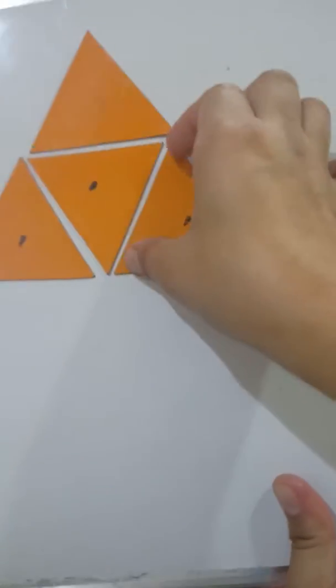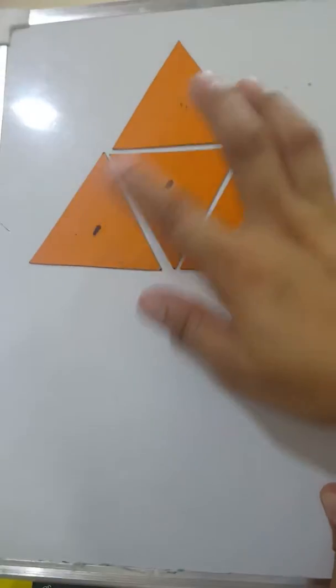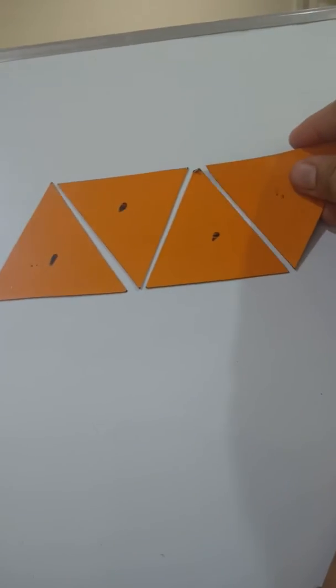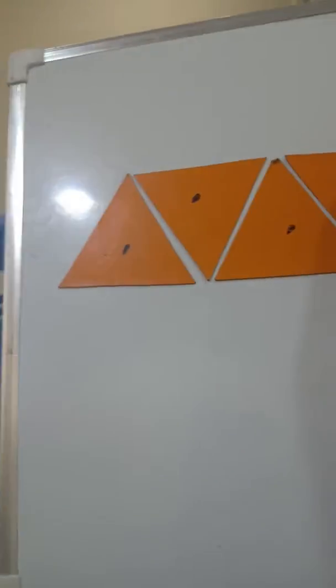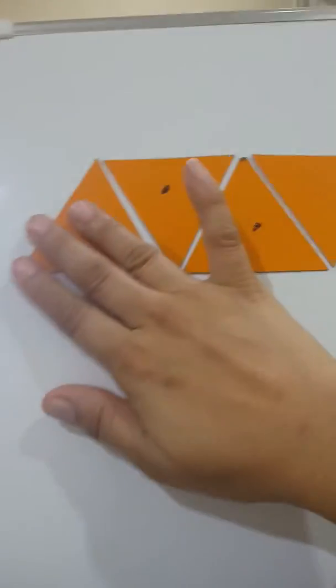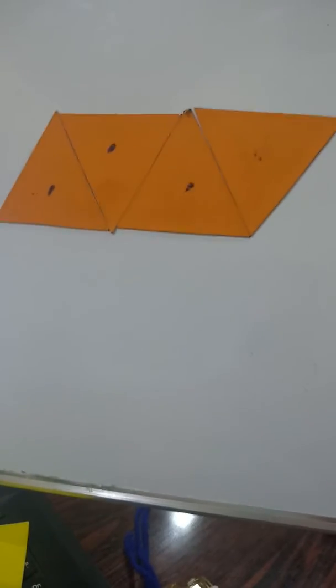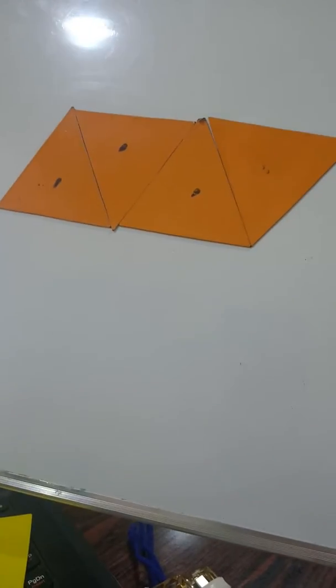For example, we will use the same 4 triangles and just make it here. So our new composite shape is like this. Kindly draw like that.